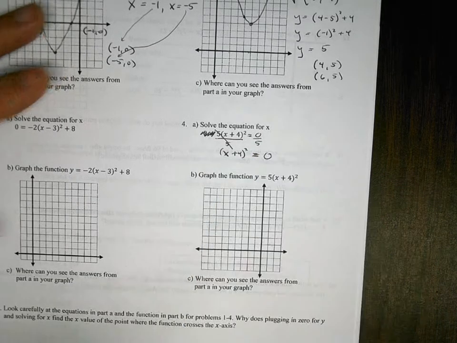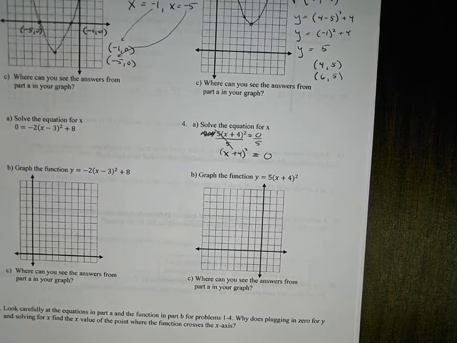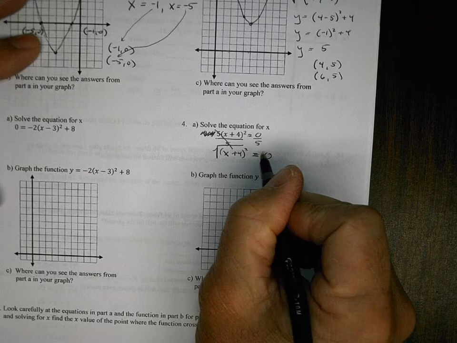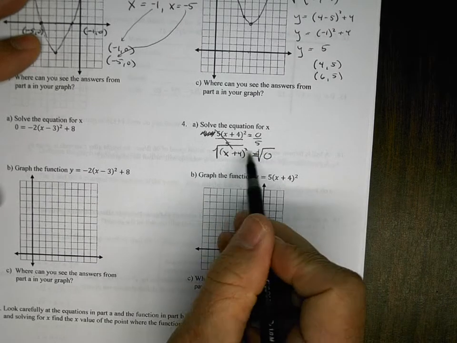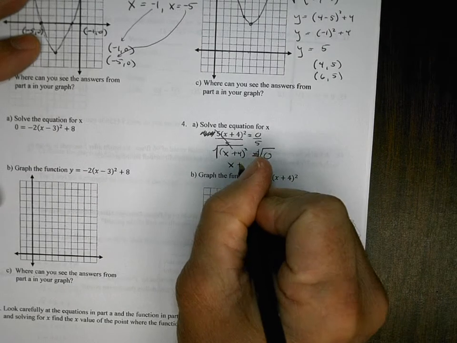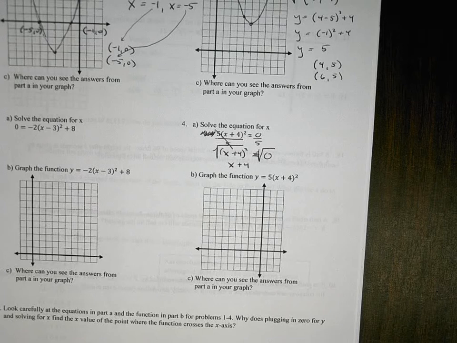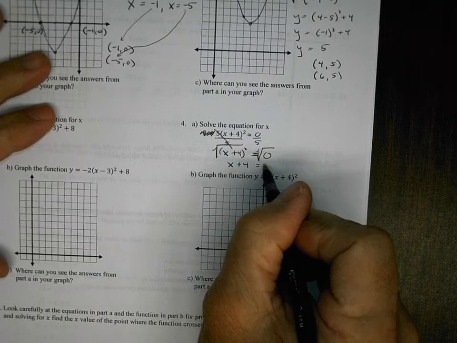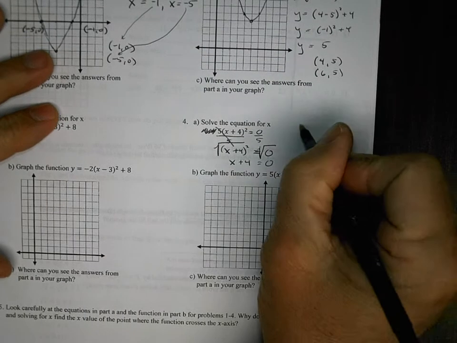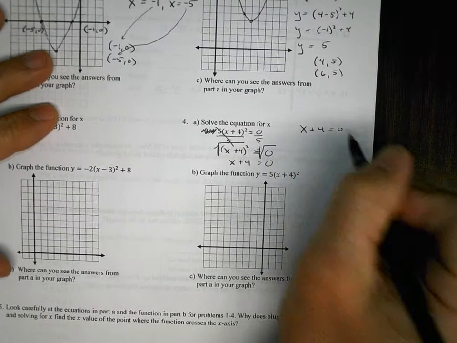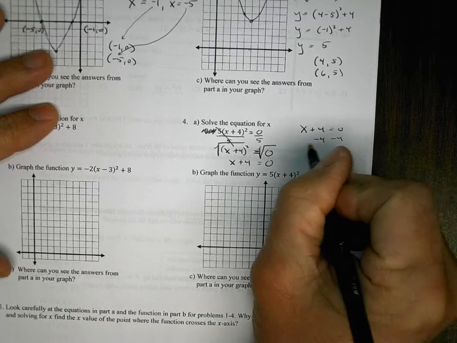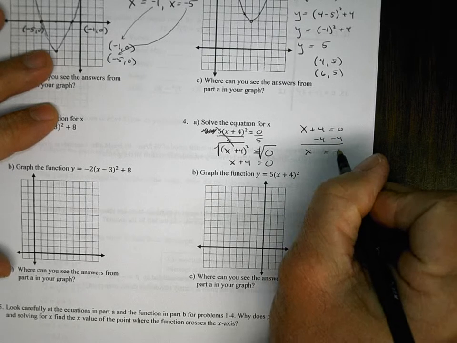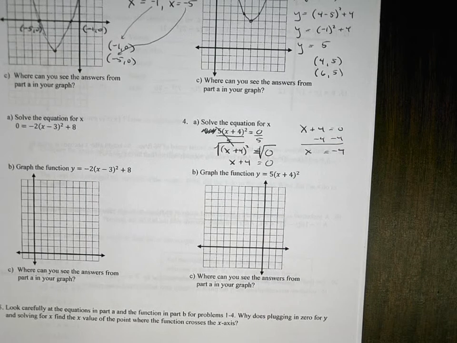0. Nothing. Okay? Now we take the square root of both sides, and the square root of x plus 4 squared is just x plus 4. Right? And what's the square root of 0? 0. And since we have x plus 4 equals 0, we're going to subtract 4 from both sides, and we get x equals negative 4. Okay?